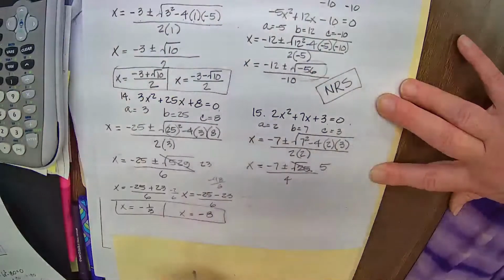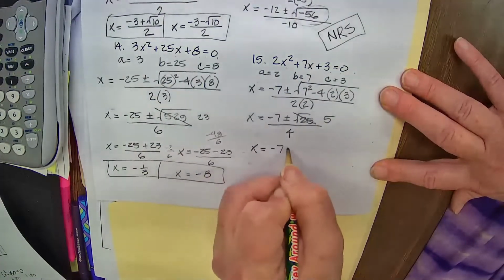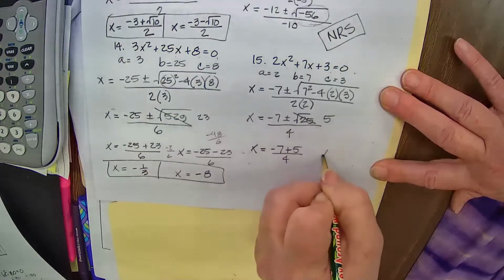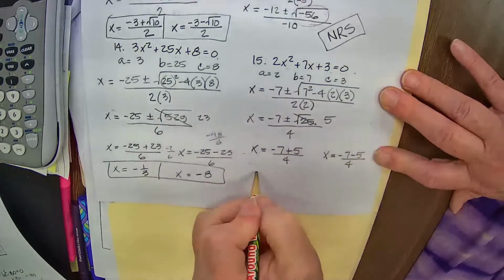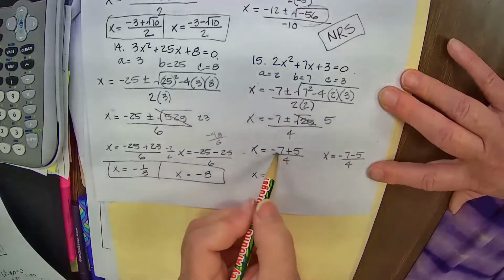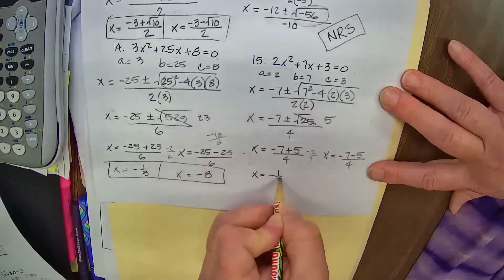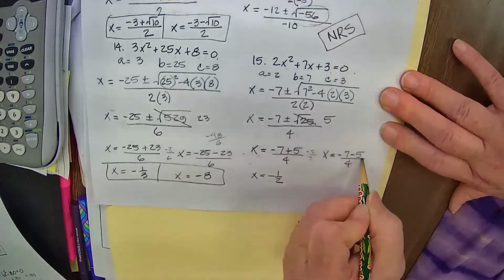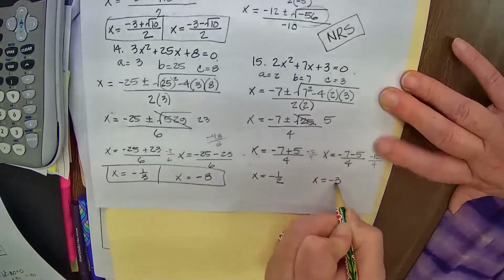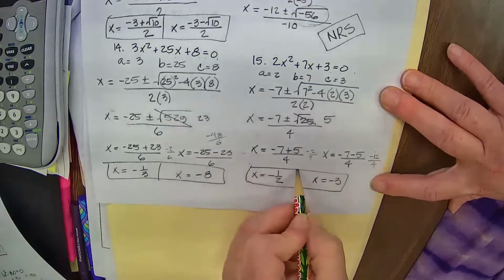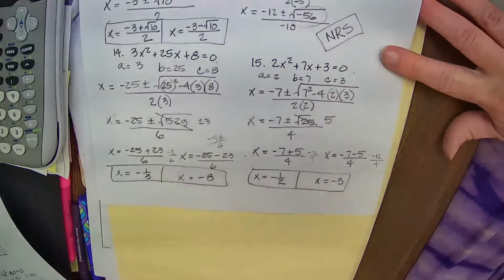So now we get our two answers. x equals negative 7 plus 5 over 4, and x equals negative 7 minus 5 over 4. So negative 7 and 5, that's negative 2 over 4, so x equals negative 1/2. Negative 7 and negative 5, that's negative 12 over 4, so x equals negative 3. Okay, so that is the end of the first day of review.